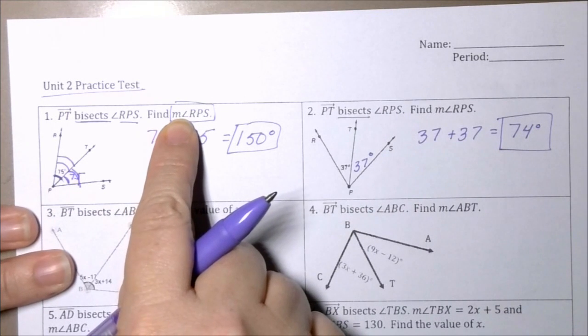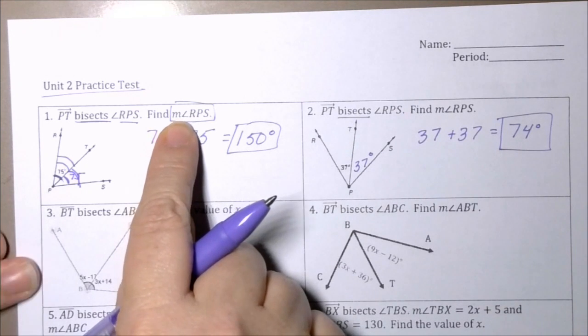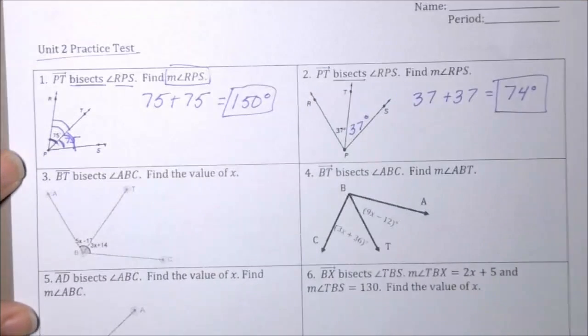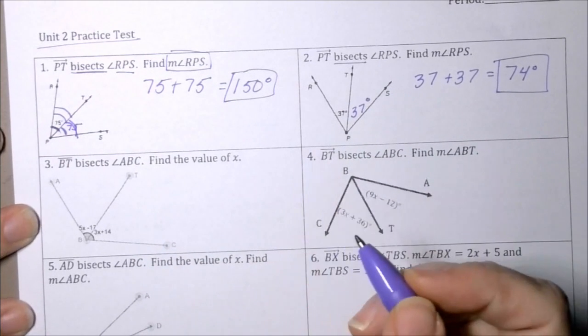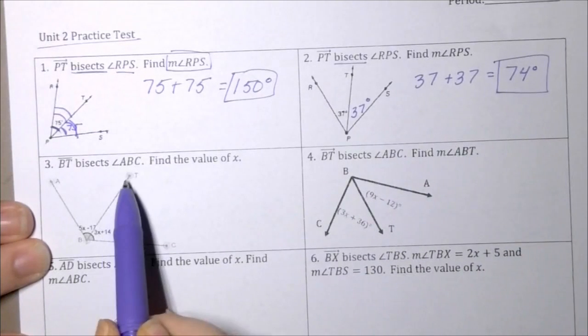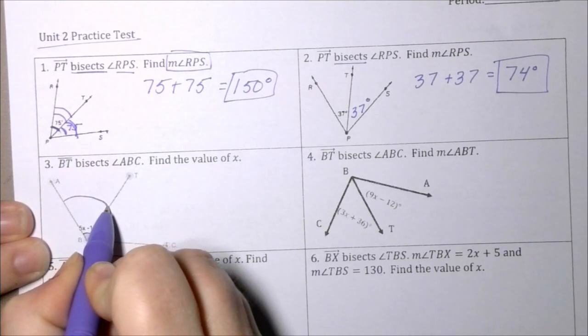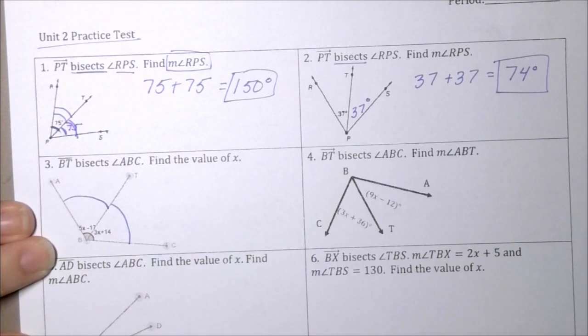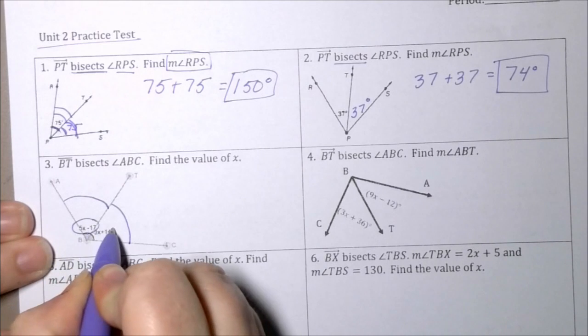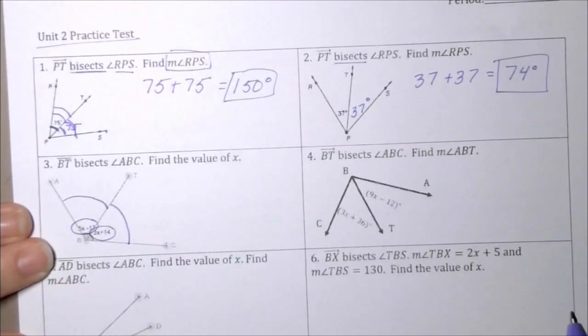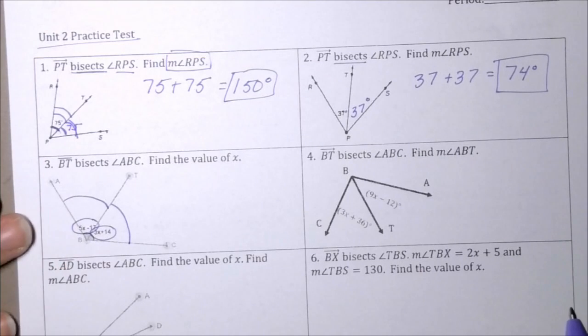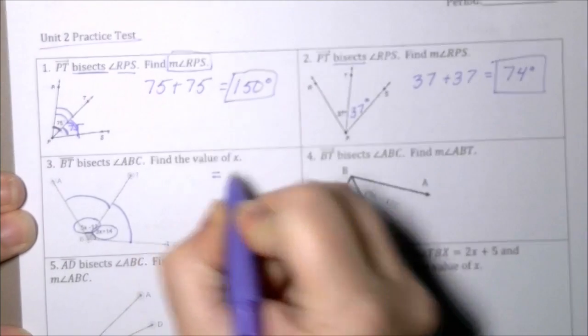All right. BT bisects ABC. So what does that mean? This is congruent to that. So they tell me this one is 5x minus 17 and this is 3x plus 14. What do I know about those two things? They're equal to each other. Equal to each other means there's an equation with an equal sign between it, right? 5x minus 17 equals 3x plus 14. Does it matter if I write 9x minus 12 equals 3x plus 36 or vice versa?